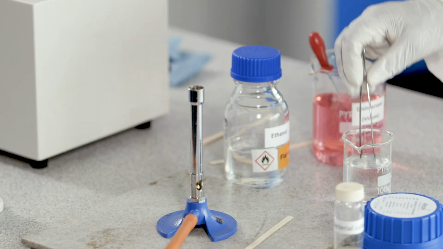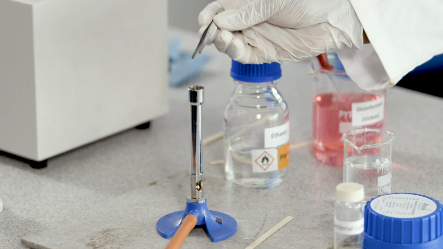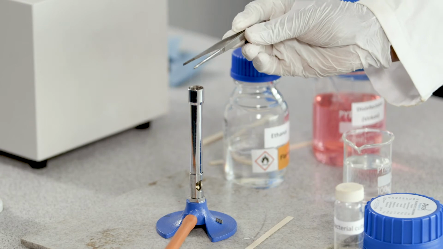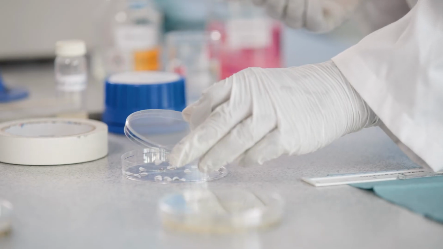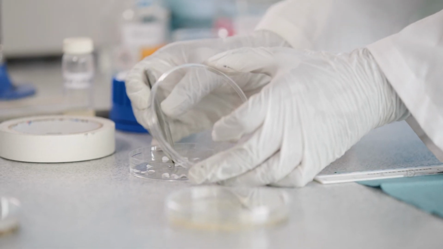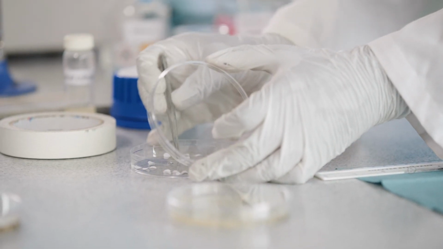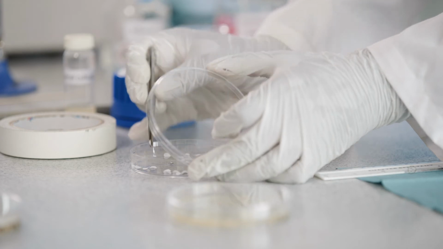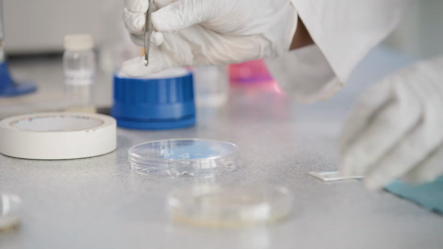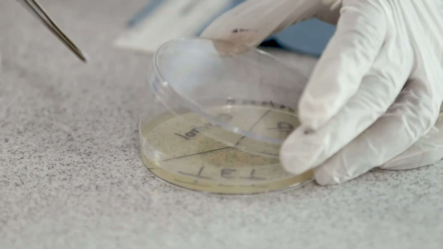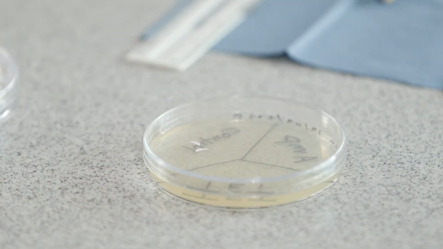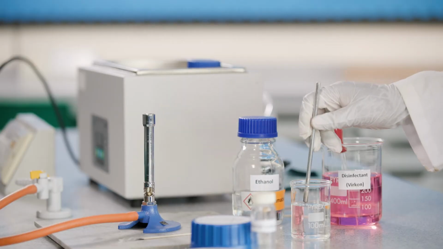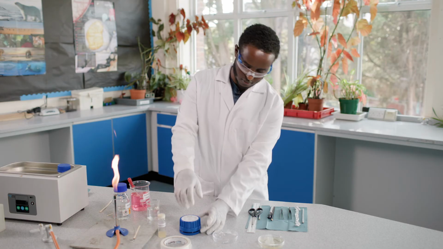Sterilize the forceps by dipping them into ethanol, then passing them through the Bunsen flame to ignite the ethanol. Use the forceps to pick up the sterile filter paper disc. Lift the dish lid just enough so that the forceps do not touch the bacterial layer on the agar in the dish, and carefully add the disc on the section labeled control. Replace the dish lid as quickly as possible. Sterilize the forceps again.